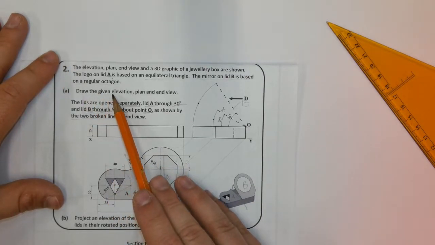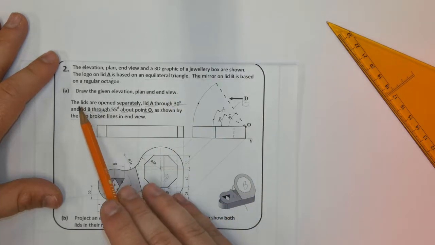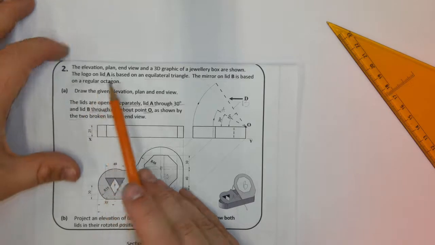Part A, draw the given elevation, plan and end view. So we'll get going at that there. Alright, so I'm going to start on my plan view. I'll just straighten my visualizer up as best as I can.